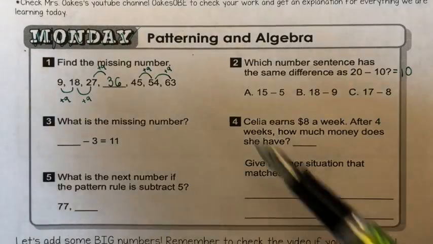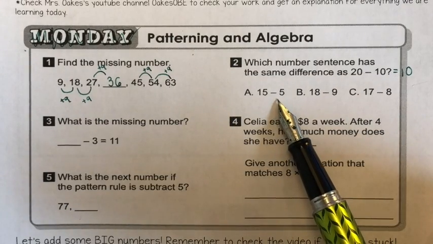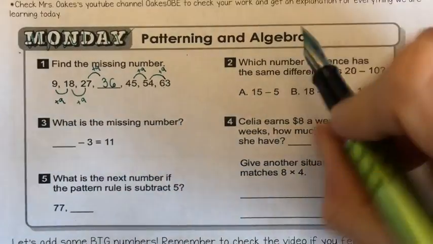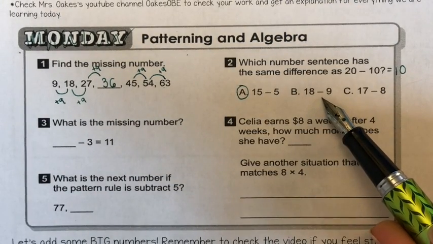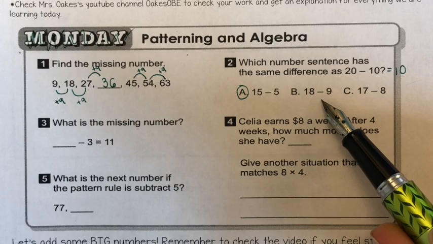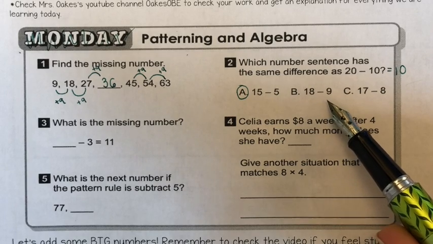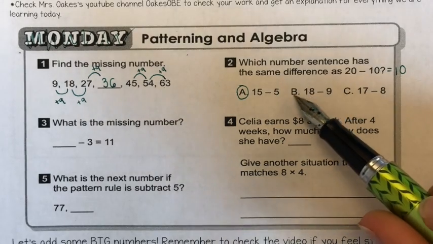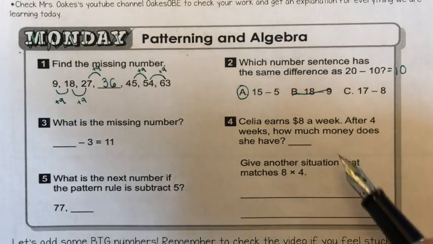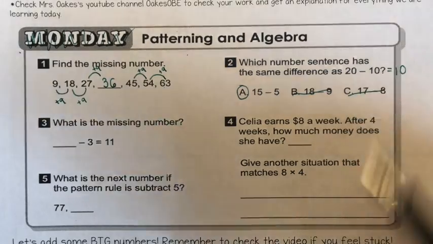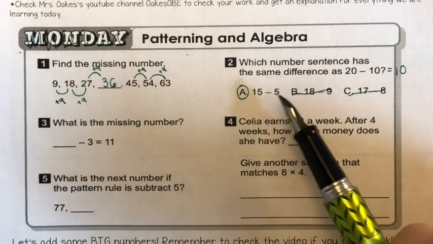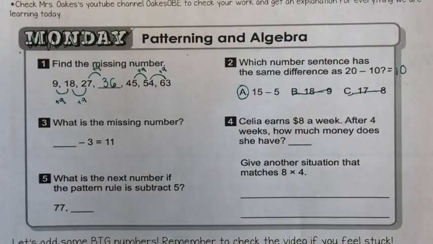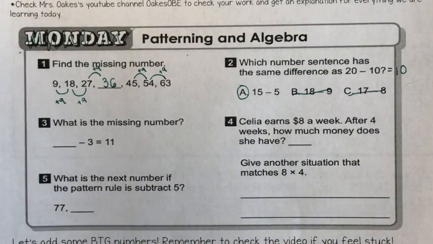I don't know why I'm tripping over my words. So 15 subtract 5. Oh, I can tell that's 10. Are there any others? 18 subtract 9. No, 18 subtract 10 would be 8, so 18 subtract 9 is going to be 9. Not this one. 17 subtract 8. Nope, that's not it. 17 subtract 7 would give me 10. Now, 15 subtract 5 is 10. So that is the correct one.